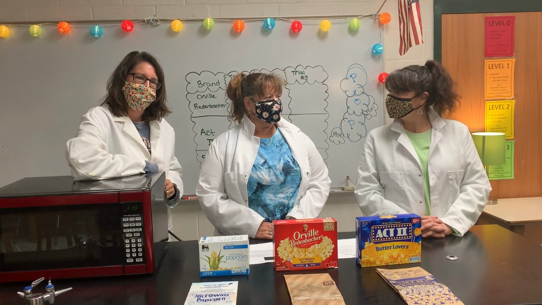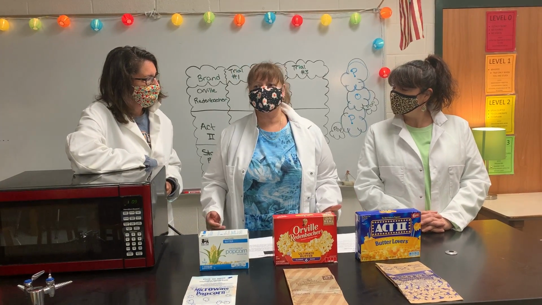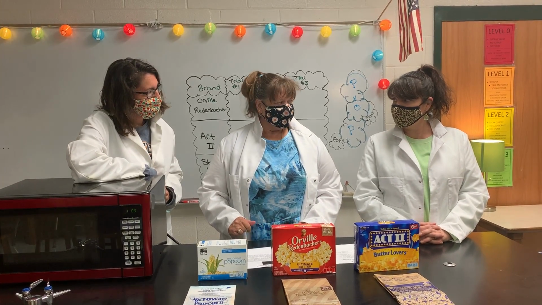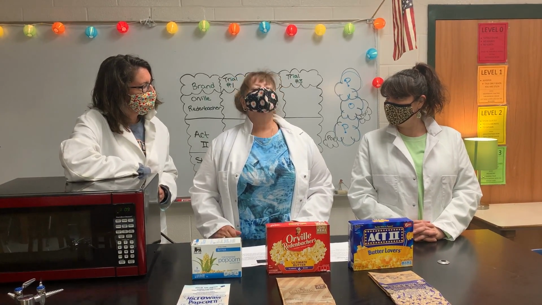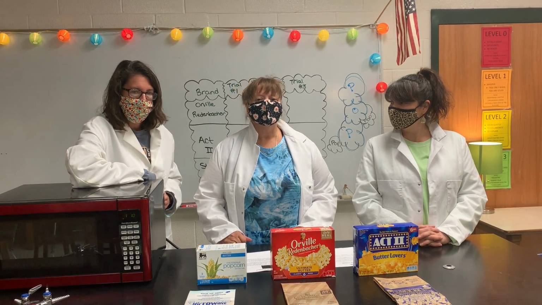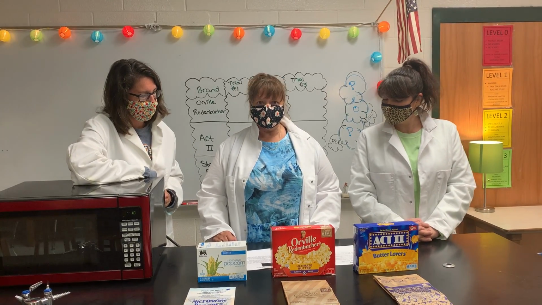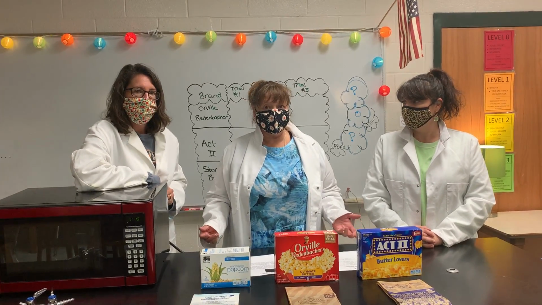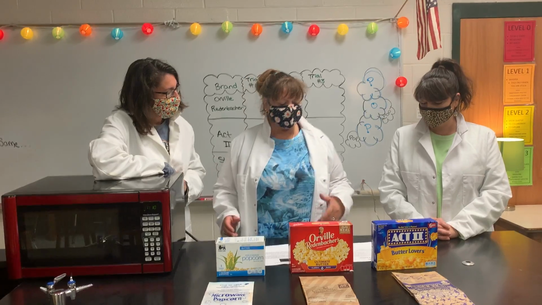Right, so before we get started with making a hypothesis, we have to know something about popcorn, right? Is that step 2 of our scientific method? Yes, that is. Step 2 in the scientific method is research. You can't just go and make a hypothesis if you don't know anything about what you're trying to research or what you're trying to test.